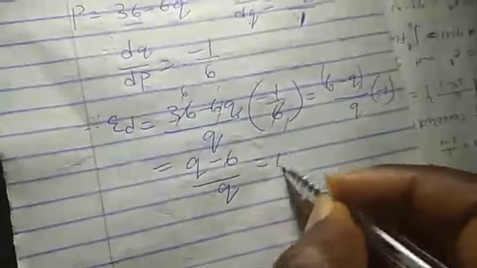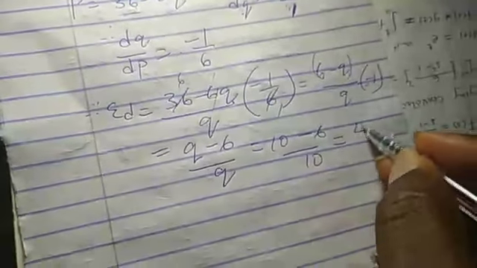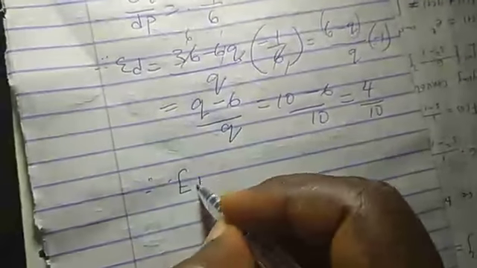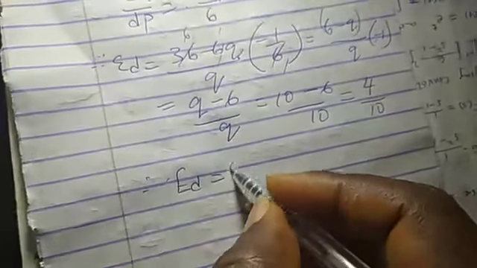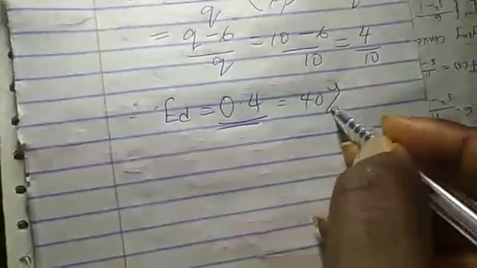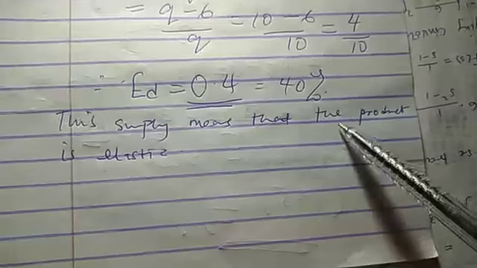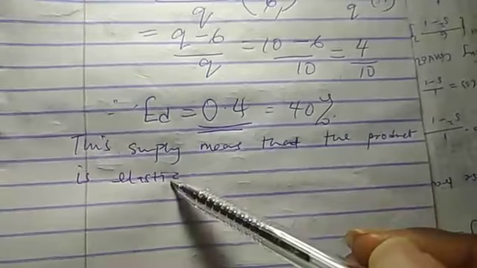When Q is 10, that will be 10 minus 6 over 10. And 10 minus 6 is 4 over 10. Therefore, elasticity of demand is equal to 0.4, which is very low. It's lower than half. So elasticity of demand is 0.4, or we consider 40%. So this simply means that the product is elastic.